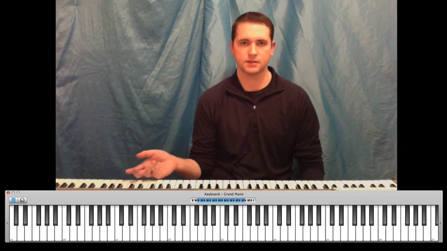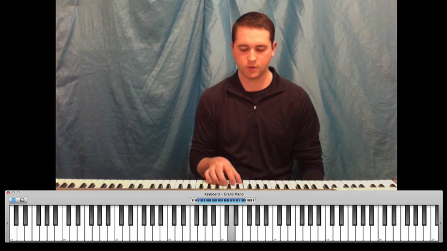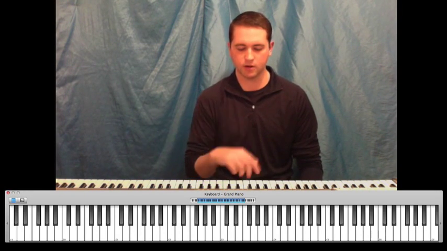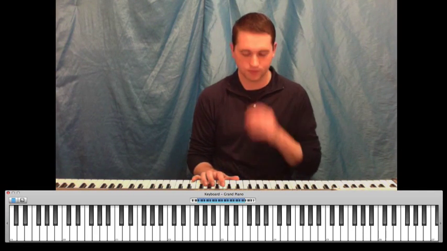Octave just means 8 notes. So 8 notes higher: 1, 2, 3, 4, 5, 6, 7, 8. Basically the same note, but you just play it higher up or lower, depending on if we're saying up an octave or down an octave.